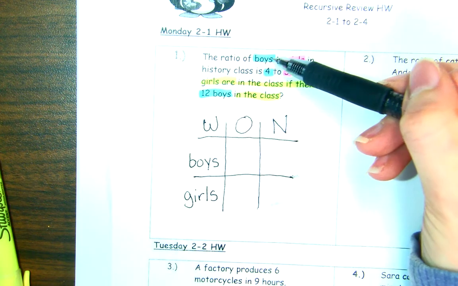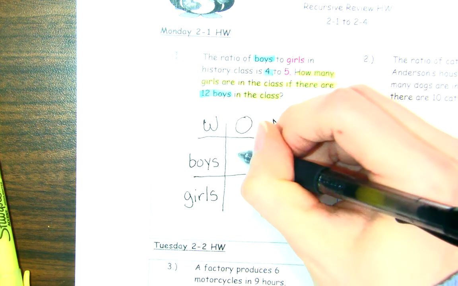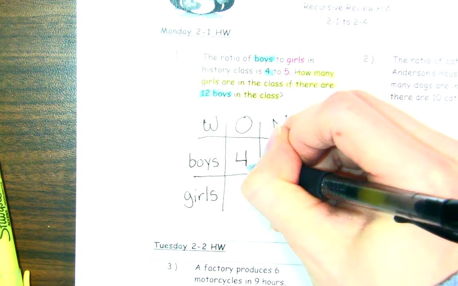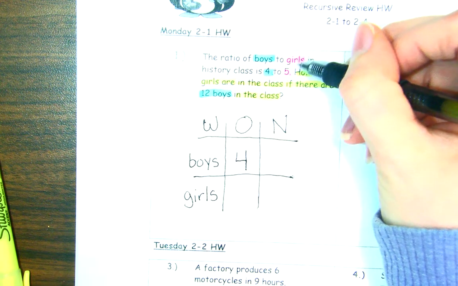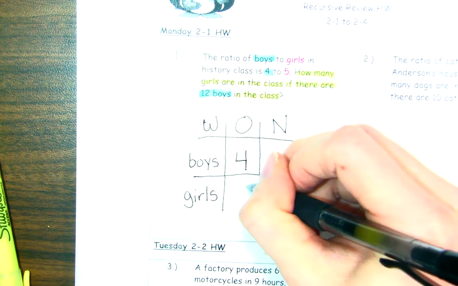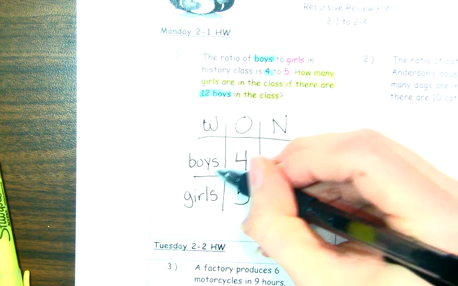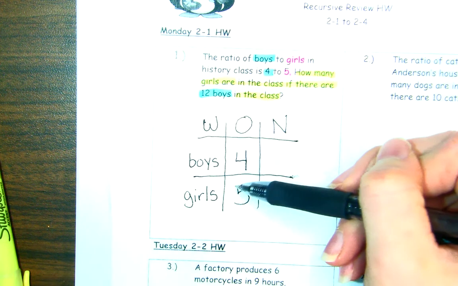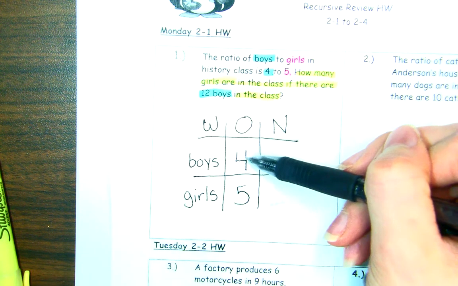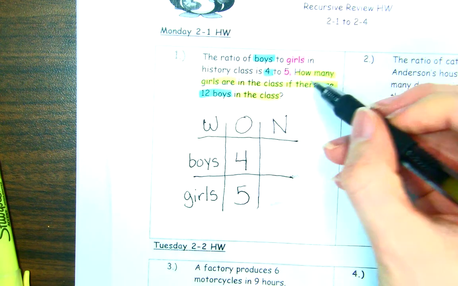I now see that boys is originally represented by the number 4, and girls is originally represented by the number 5. So I make sure the 4 goes with the boys and the 5 goes with the girls, because this is our original ratio. We had a ratio of boys to girls 4 to 5.